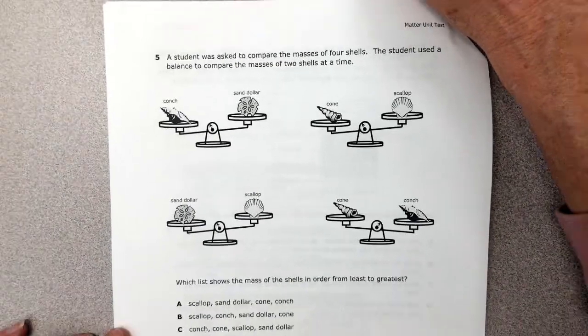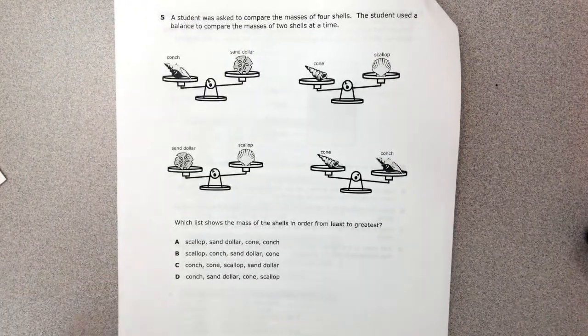Number 5. A student was asked to compare the mass of 4 shells. The student used a balance to compare the mass of 2 shells at a time. Which list shows the mass of the shells in order from least to greatest?